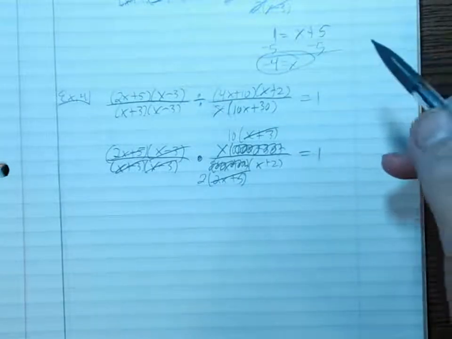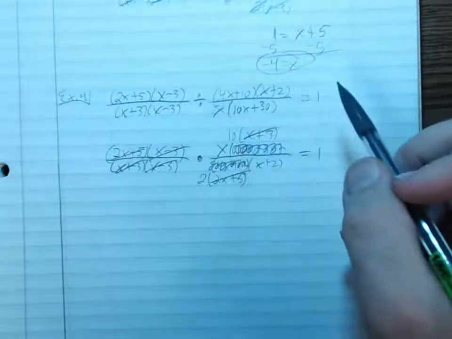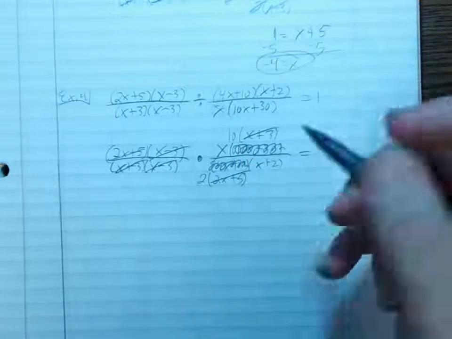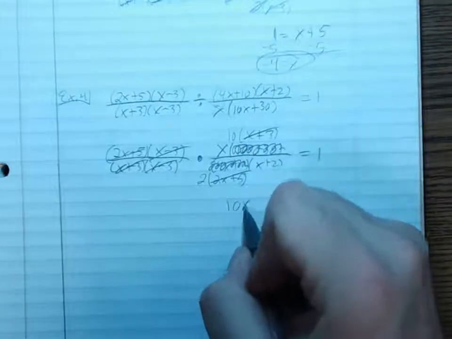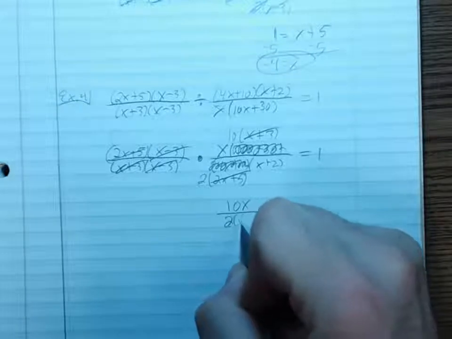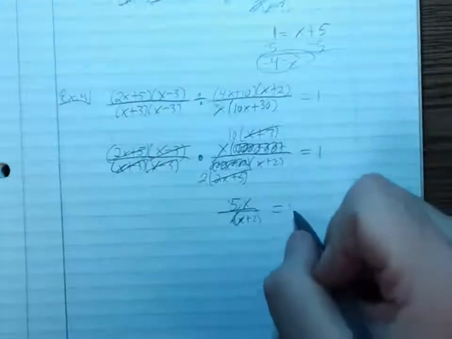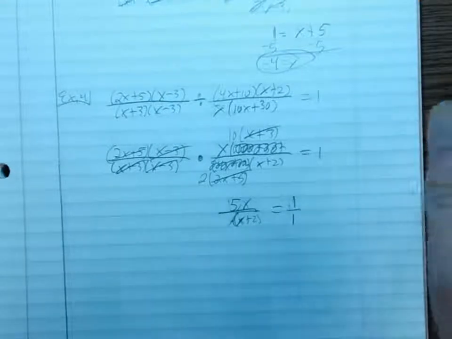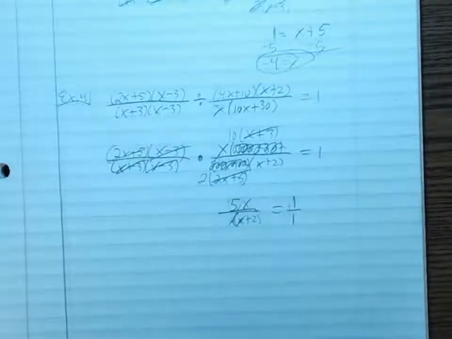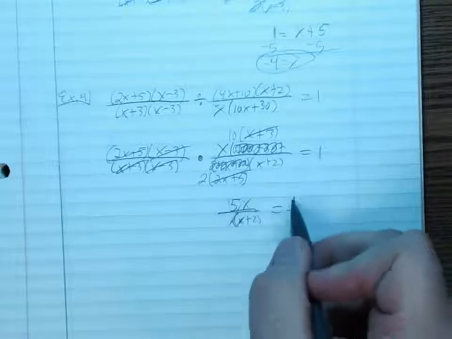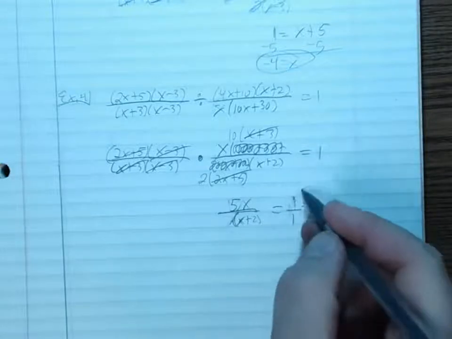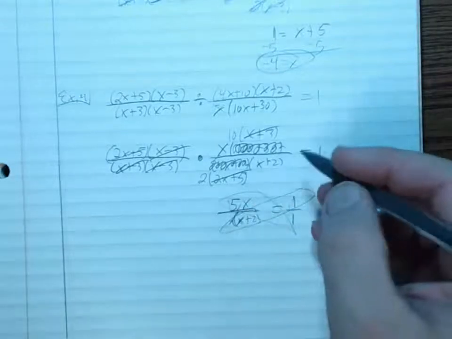I could write that out for you. If I do, it would be 10x over 2 times x plus 2. 10 divided by 2 is just 5. I've got this fractional thing going on. It's a proportion. I went ahead and made 1 into a fraction by putting it over 1, and now I can multiply.